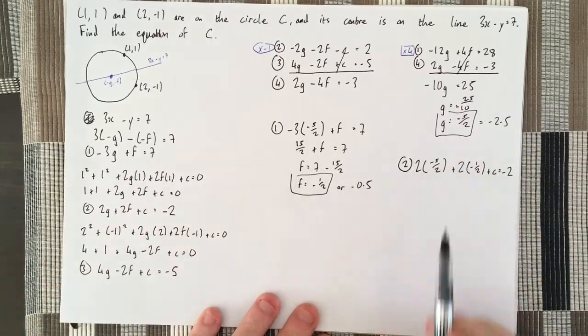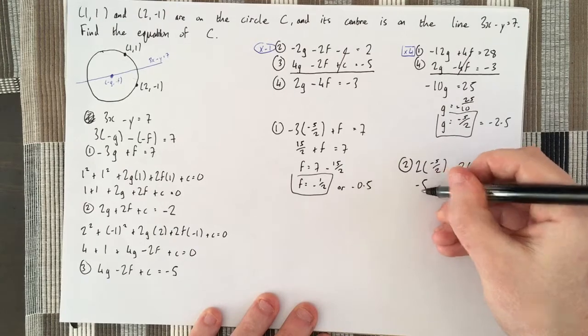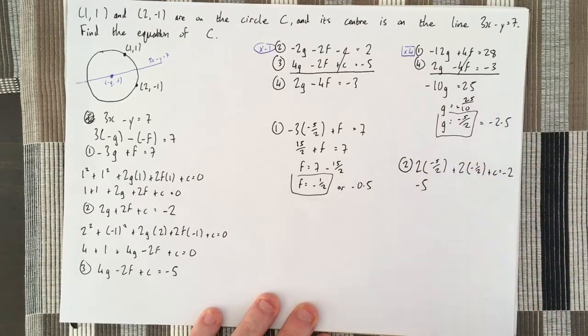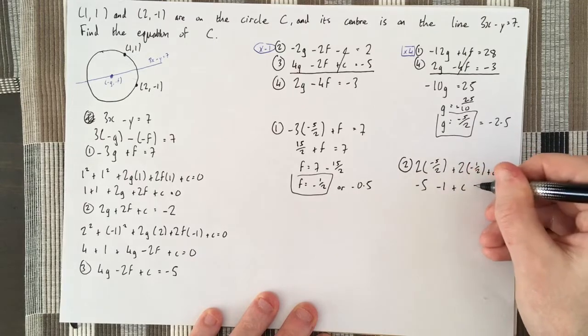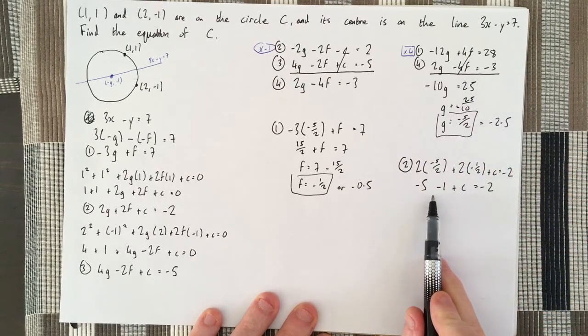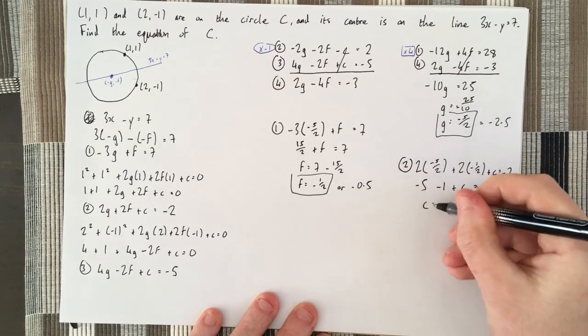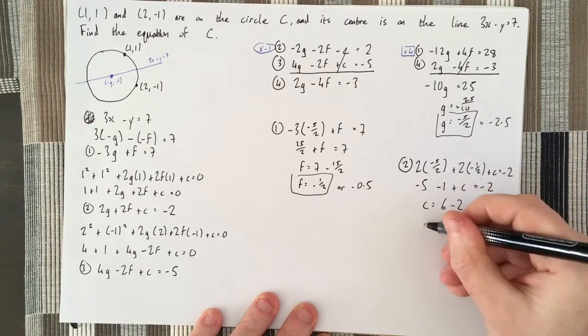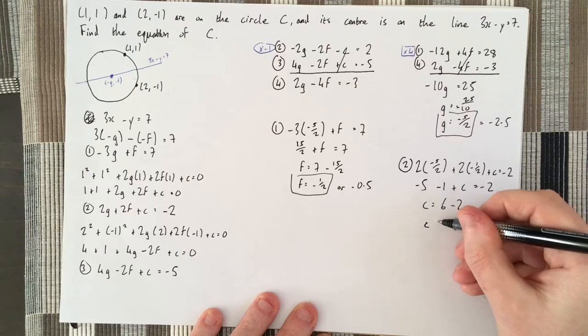So 2 times minus 5 over 2 is just minus 5. 2 times minus 1 over 2 is minus 1, plus c equals minus 2. So minus 5 minus 1 is minus 6. Bring it over, it becomes plus 6. So 6 minus 2, so c is equal to 4.